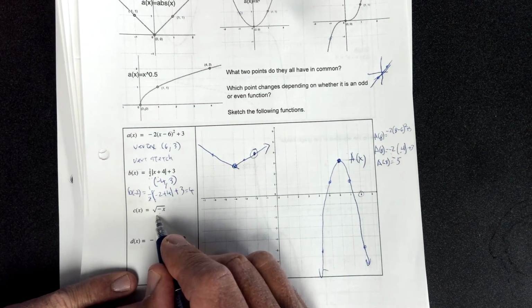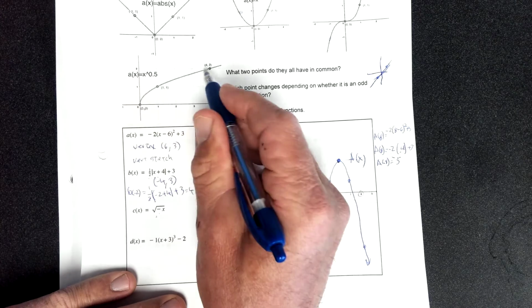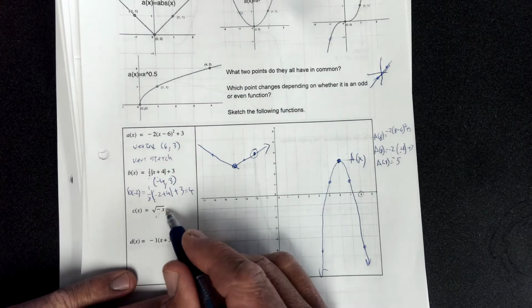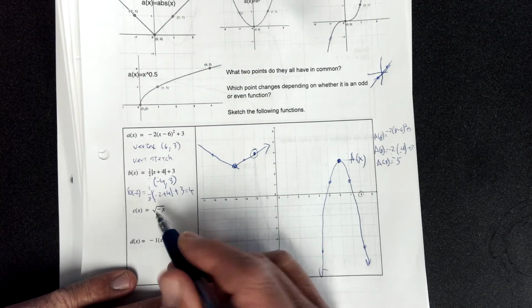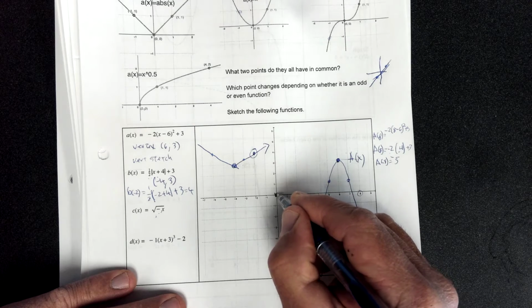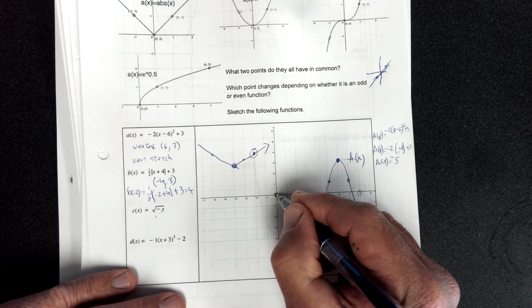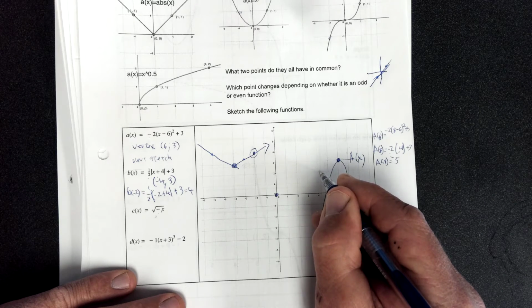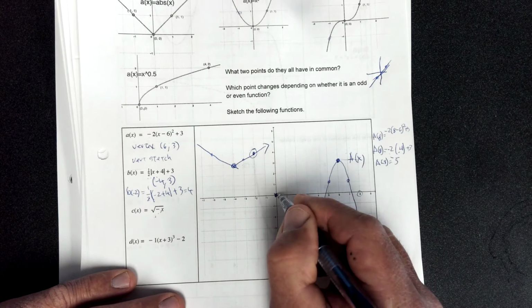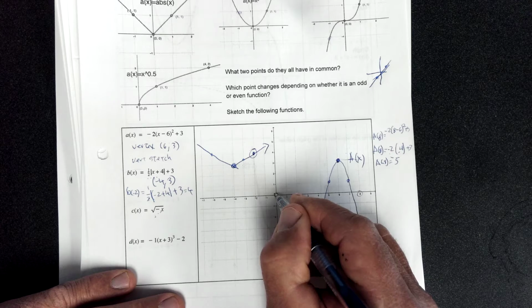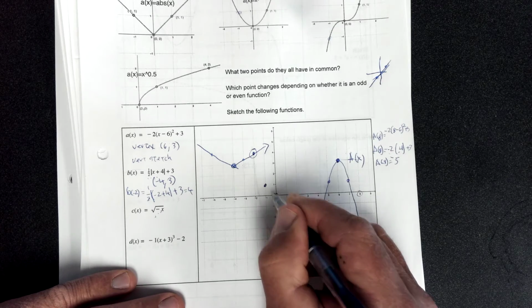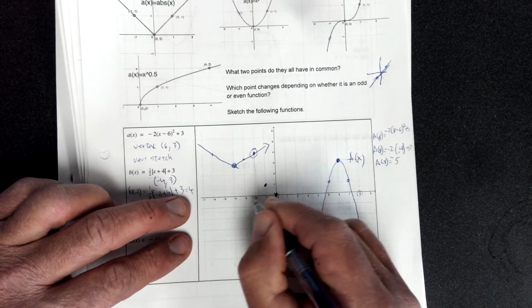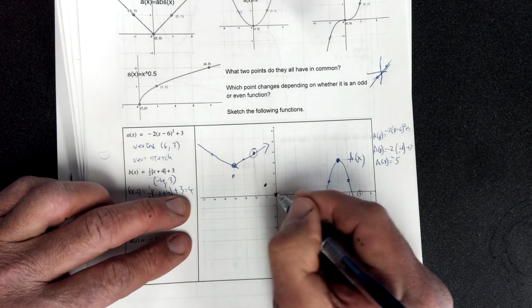Now, this one is square root of x, so it looks like the square root sign, but it has a horizontal reflection. So my vertex is at 0, 0, right? And then normally it goes up 1 over 1, over 4, up 2, kind of goes like this. But all of it's reflected back this way. So it's going to go up 1, back 1, and back 4, up 2.